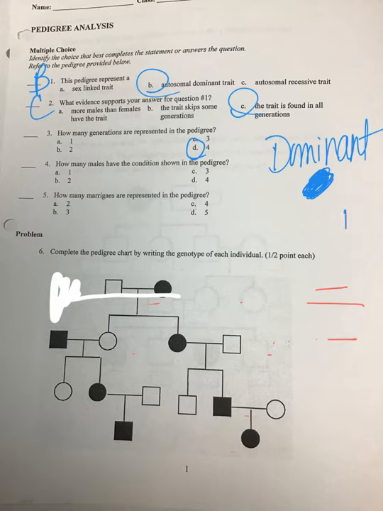Remember, males are going to be represented with squares. Females are represented with circles. So when I look down here, I see 1, 2, 3 males that have the shading. Okay, how many marriages are represented in the pedigree?